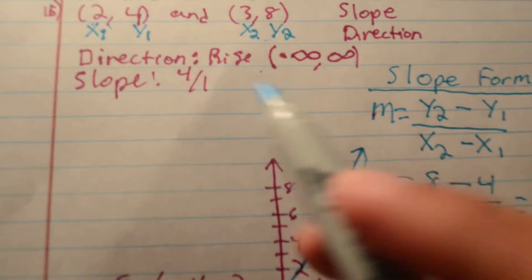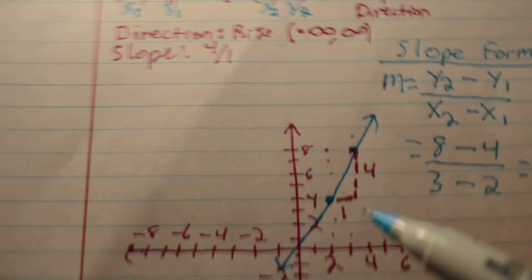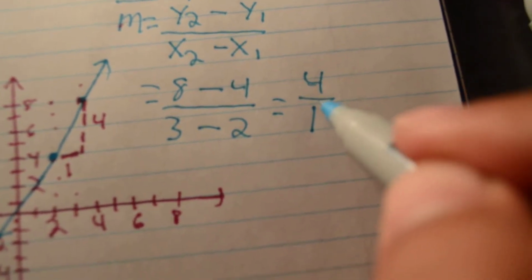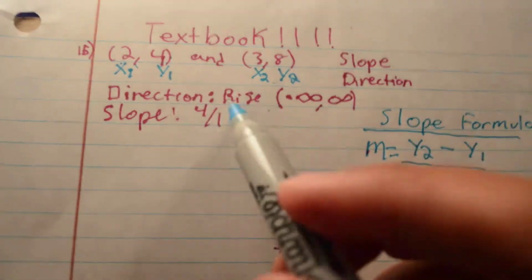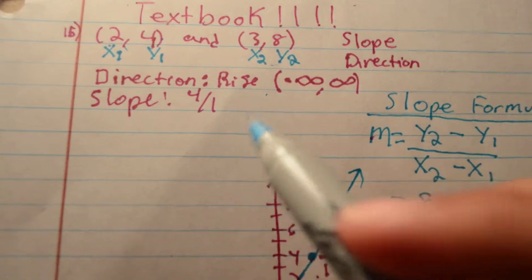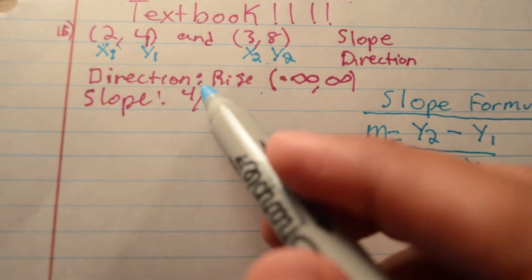That makes sense? I mean, it's pretty simple. You don't have to divide. Don't divide 4 into 1 or stuff like that, because then you're just going to get decimals, and you don't want decimals. The slope is always going to be a fraction. That's what you have to remember. Slope is always going to be a fraction.